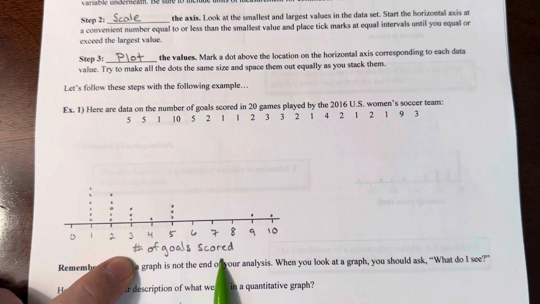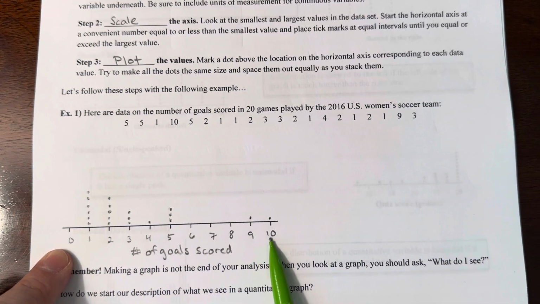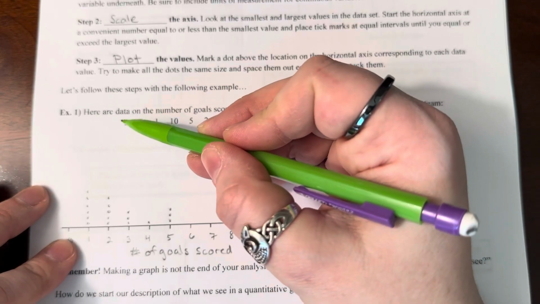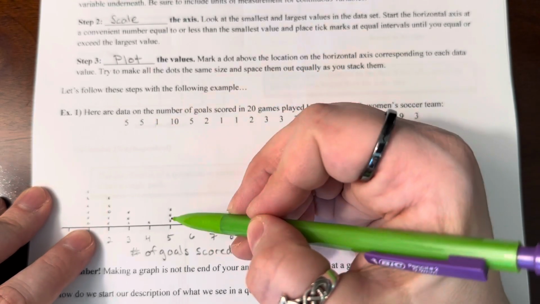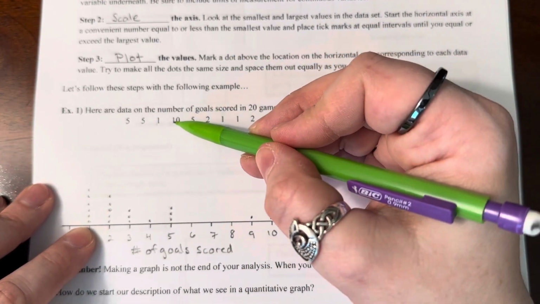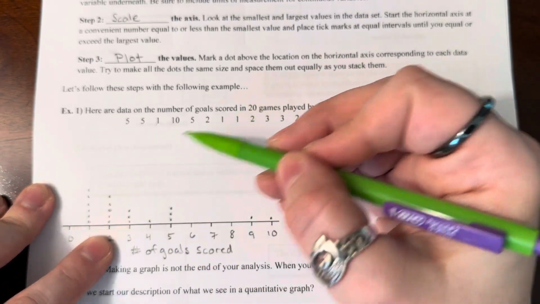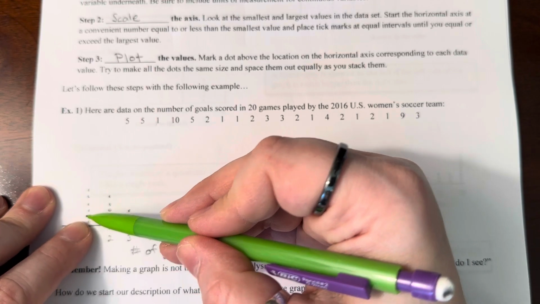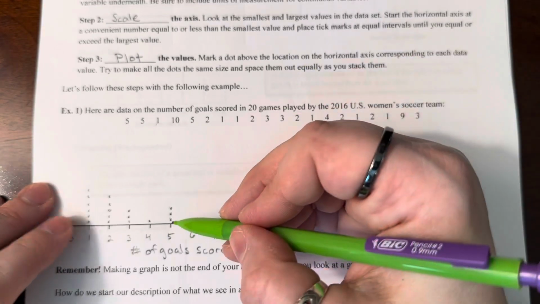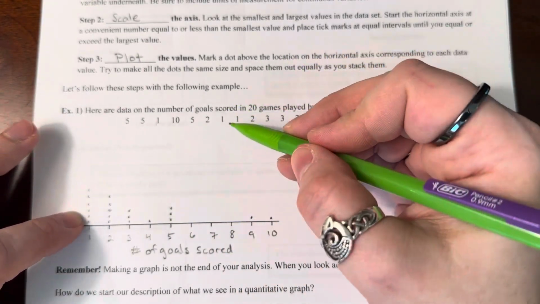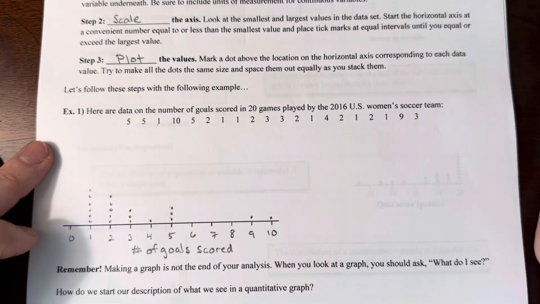I wrote down number of goals scored, so my number line was drawn, I labeled it, I scaled it, and then, starting with a 5, I put a dot at the 5, another dot above it. I put a dot at the 1 at the same level as the original dot. I put a dot at the 10, another dot at the 5, 2, a dot above the previous one, making sure I was staying at the same width as I was going through, so keeping dots of comparable numbers at the same height. Another 1, another 2, and so on until I had all of these numbers filled in.